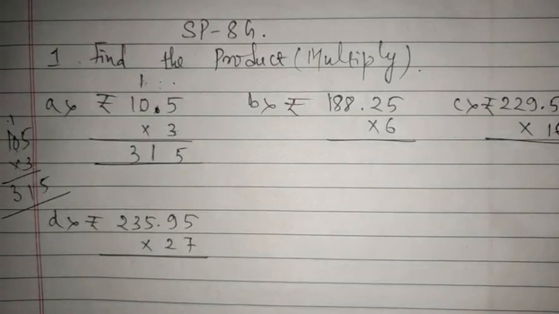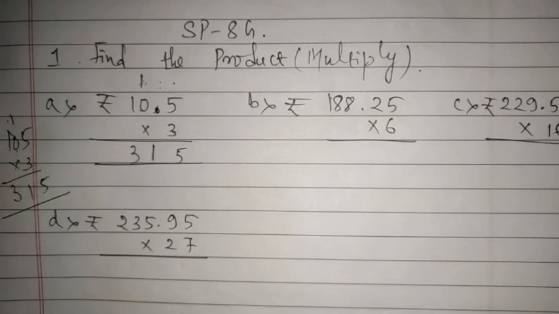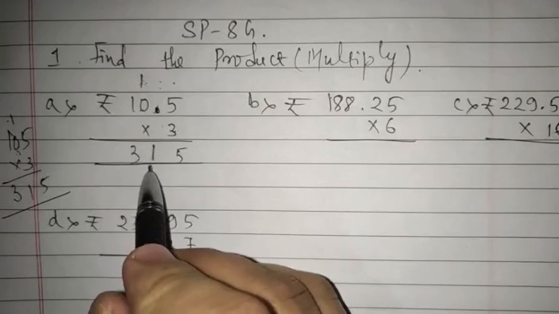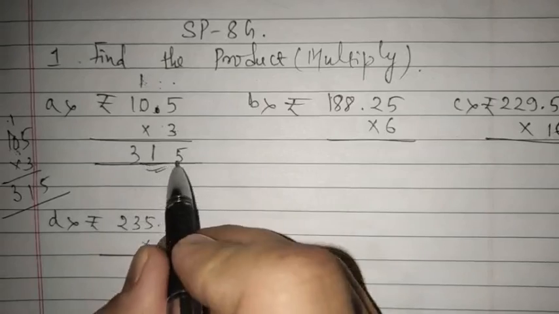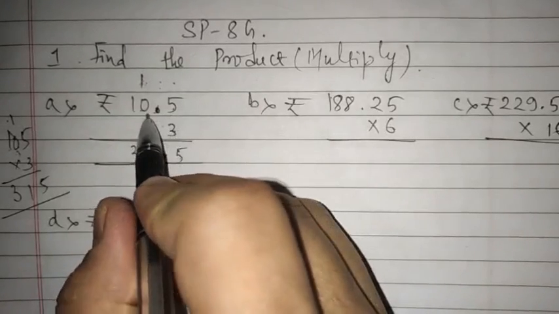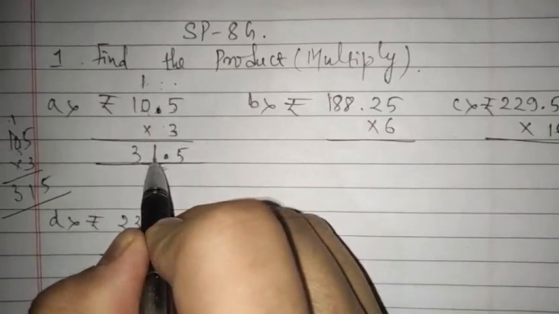Now where to put the decimal? Here we don't have the decimal, here we have the decimal. So the decimal should be present in the answer also. It will be here, because 3 5s are 15. Now we are crossing the boundary, that means crossing the decimal, so we should cross the decimal now.